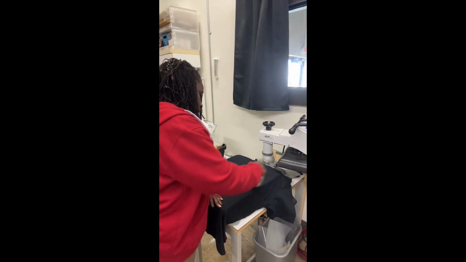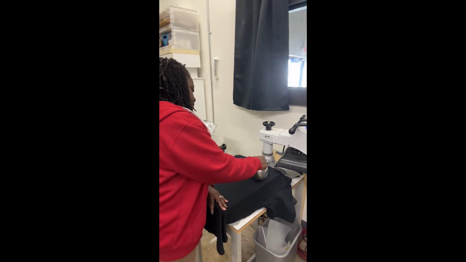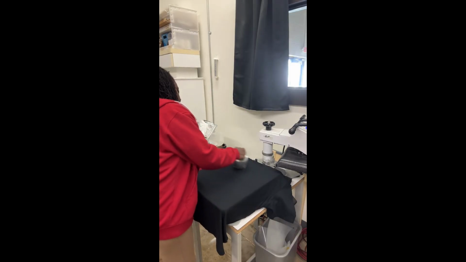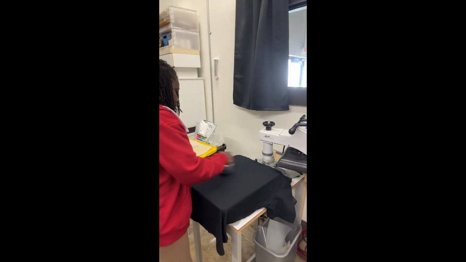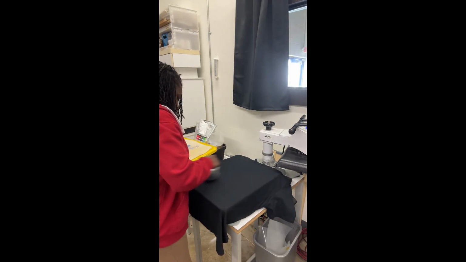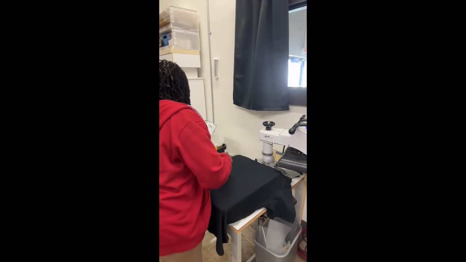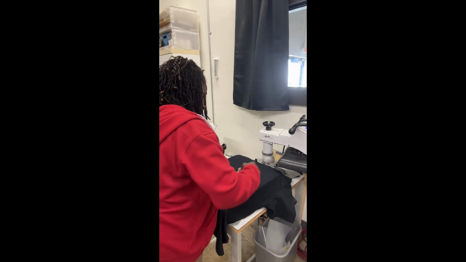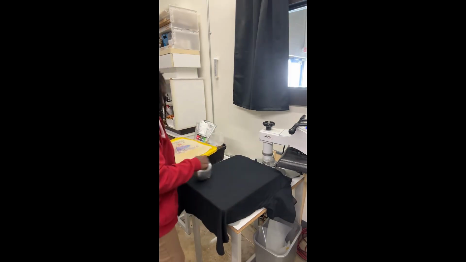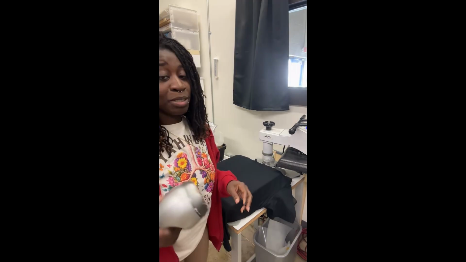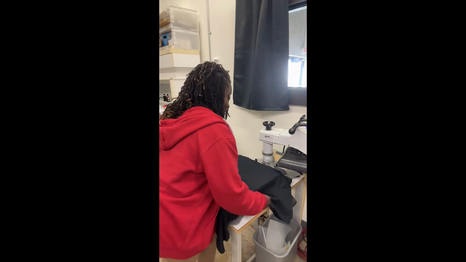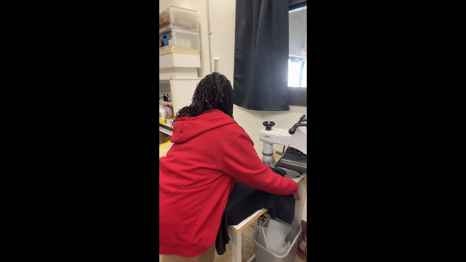So this is just a lint shaver. Some people do this as an option, but I think you should do it.